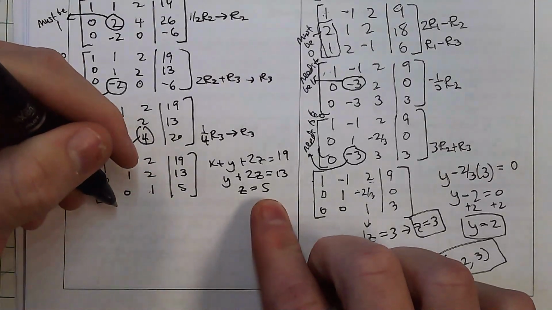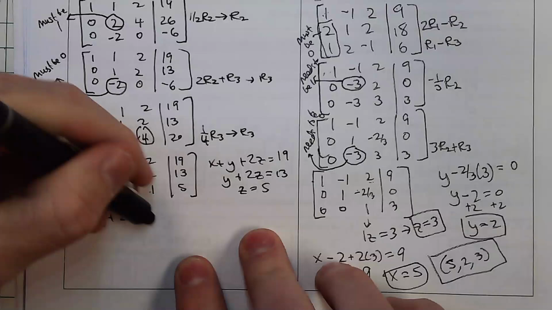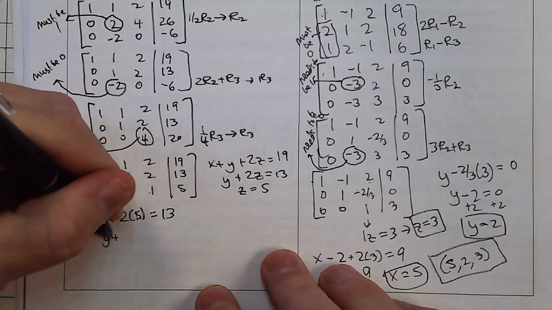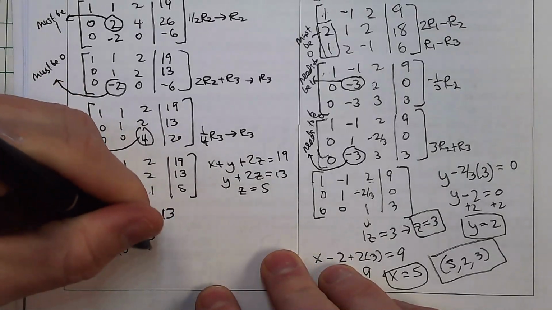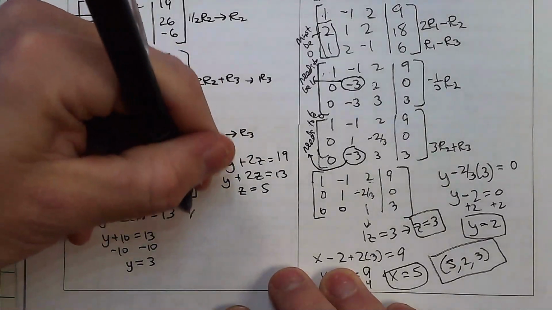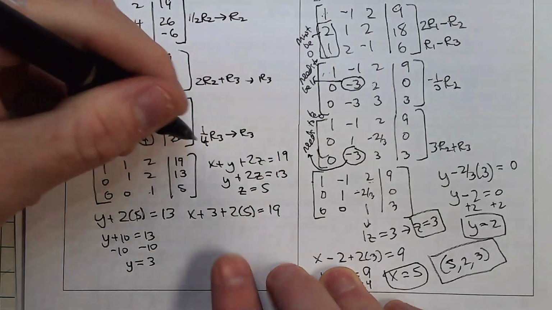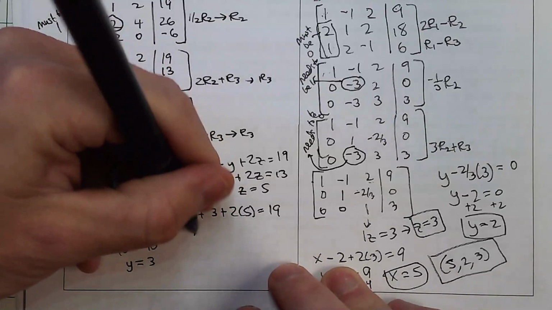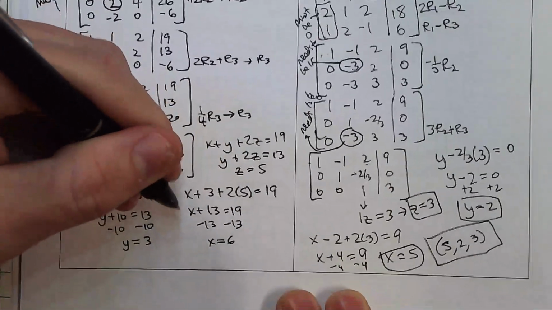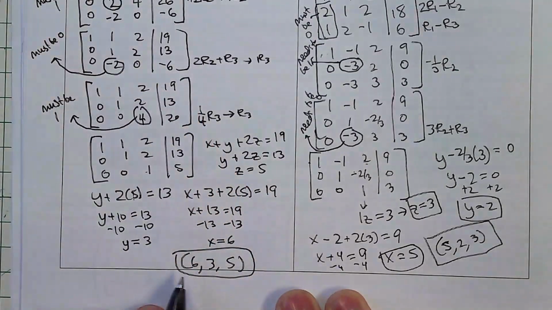Now I'm going to do back substitution. I'm going to plug that into the one above it. So y plus 2 times 5 equals 13. y plus 10 equals 13. y equals 3. And then to find x, I'm going to plug into the top. x plus 3 plus 2 times 5 equals 19. 2 times 5 is 10, so x plus 13 equals 19. Subtract 13, x equals 6. So my solution is going to be 6, 3, and 5. x is 6, y is 3, z is 5.